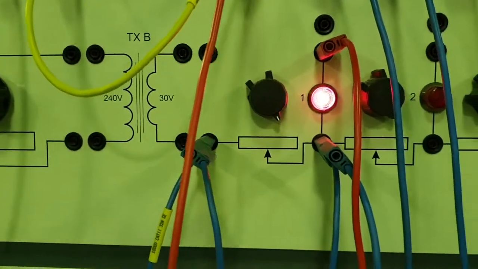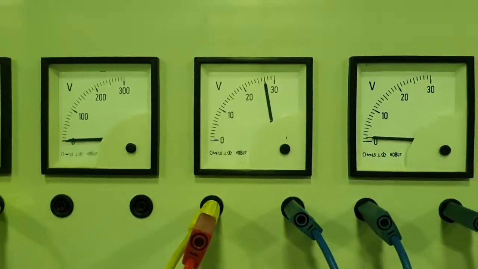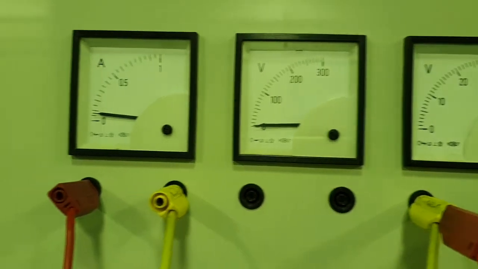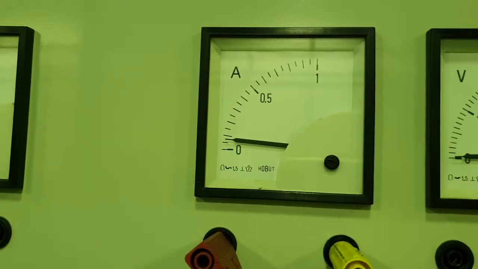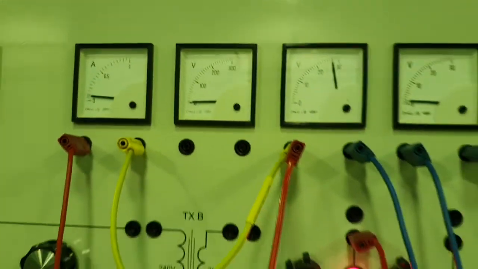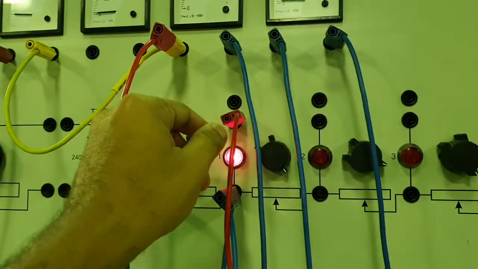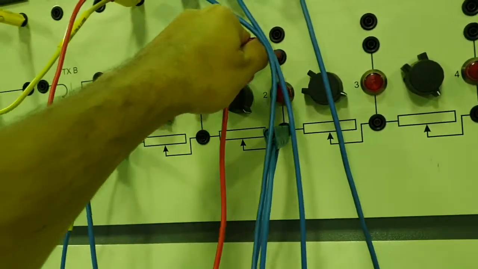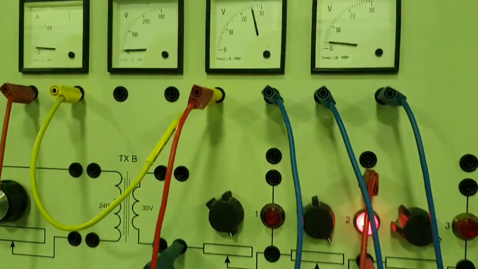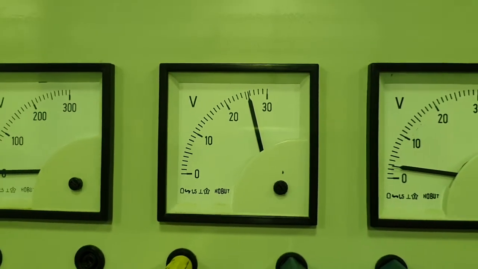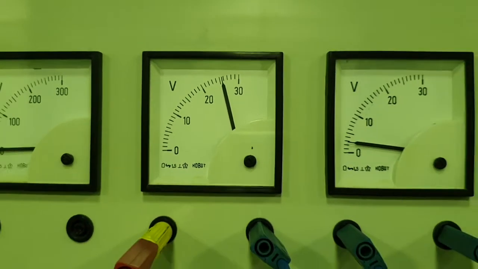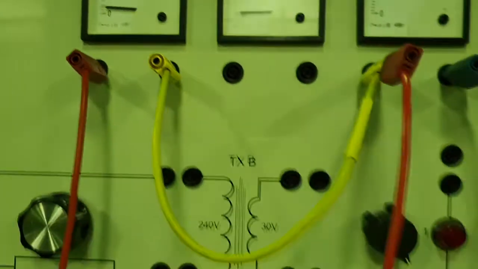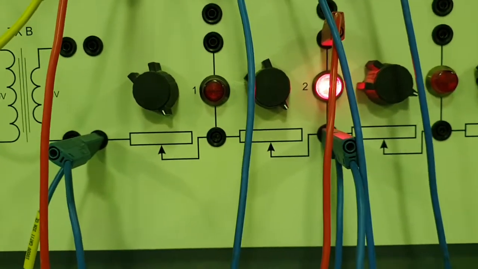Now only one part of the transmission line is connected, and you can see the voltage is 27 volt, and the current is very little, less than 0.1, and this reading will be noted. Next, we will supply this load from the second feeder directly. Now only the second feeder is there, and the voltage is slightly less, 26. The current is almost the same because it is the same load, but the transmission line is now 2 divisions.